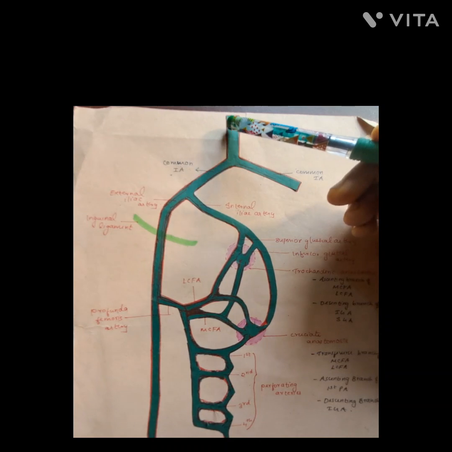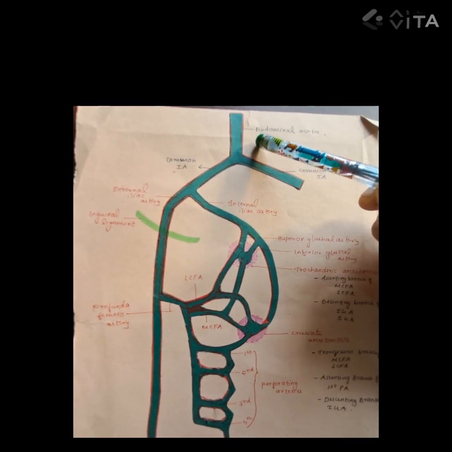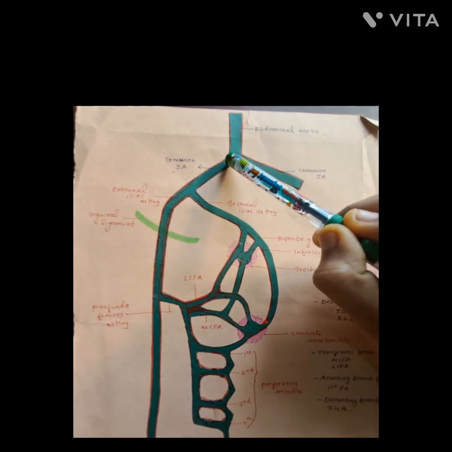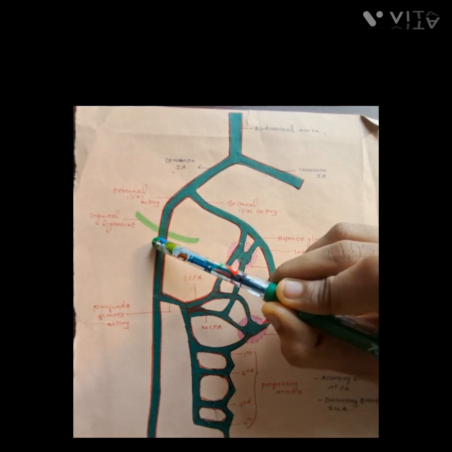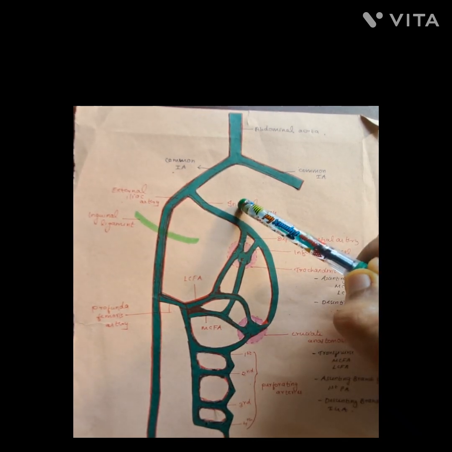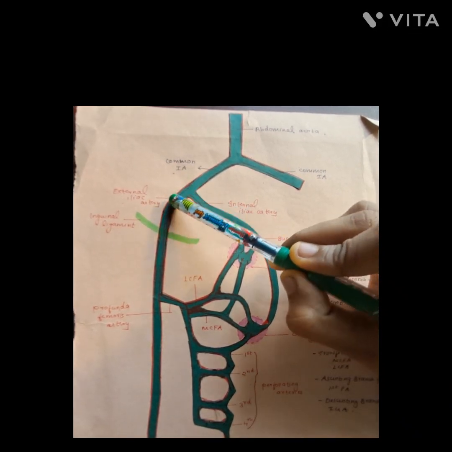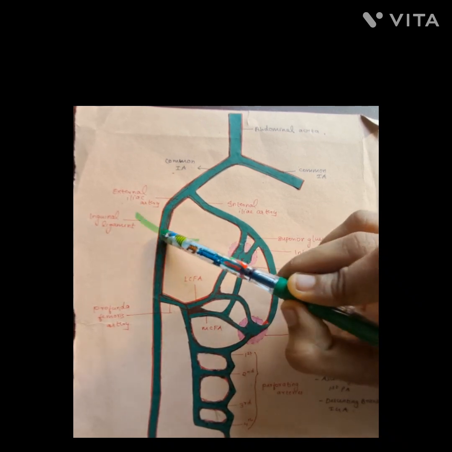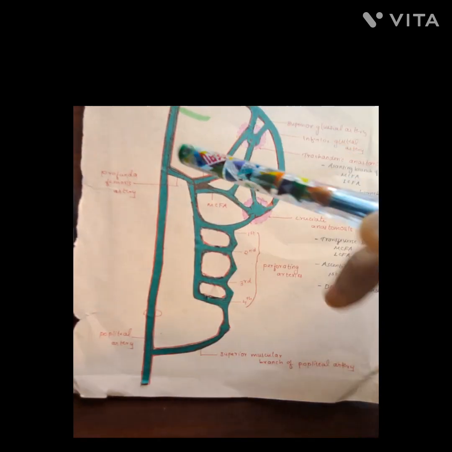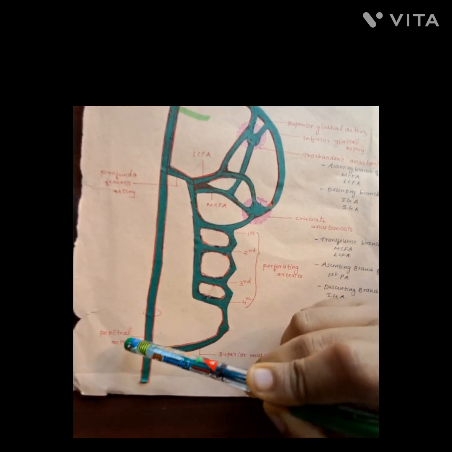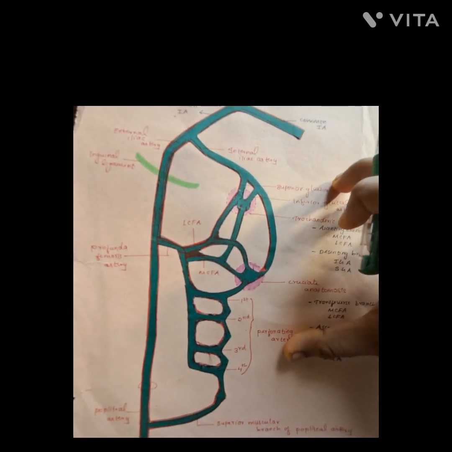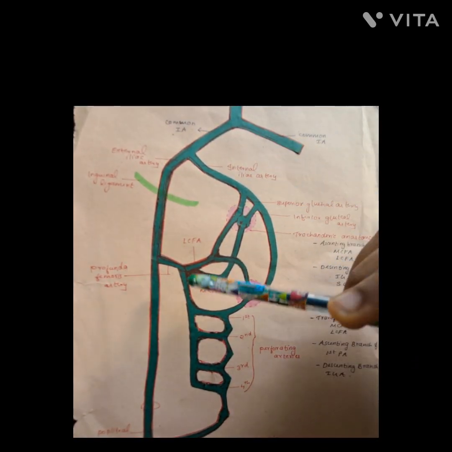So, this is the abdominal aorta. At the level of L4, it is divided into the right and left common iliac arteries, and the common iliac artery, as it descends, is again split into the external iliac artery and internal iliac artery. The external iliac artery, after passing the inguinal ligament, is called the femoral artery, and the femoral artery, after passing the knee joint, is called the popliteal artery. This is the popliteal artery. So now we are going to study the branches of these arteries.